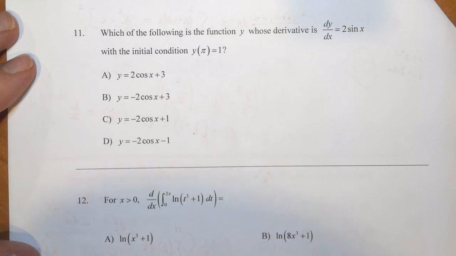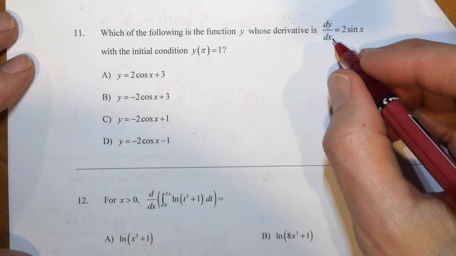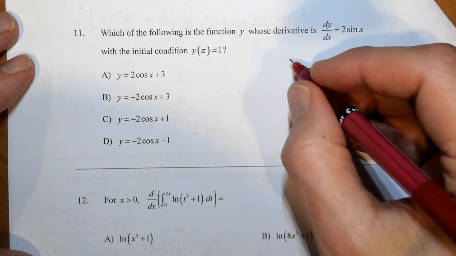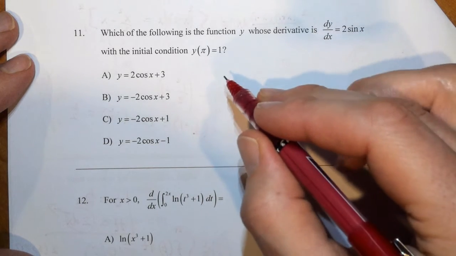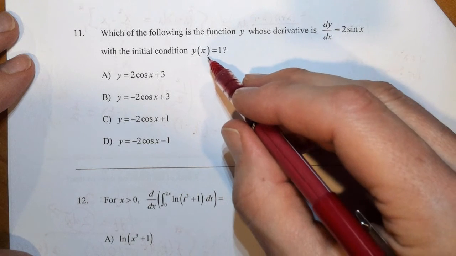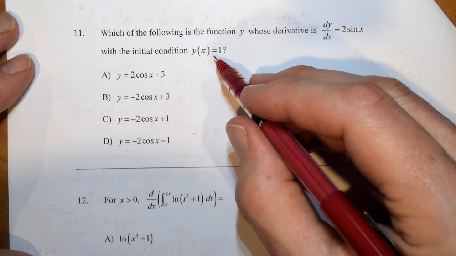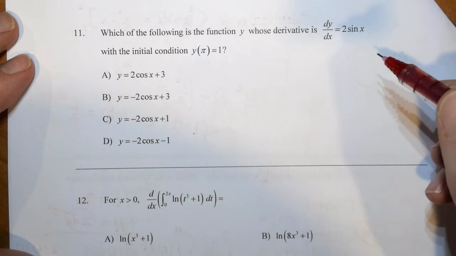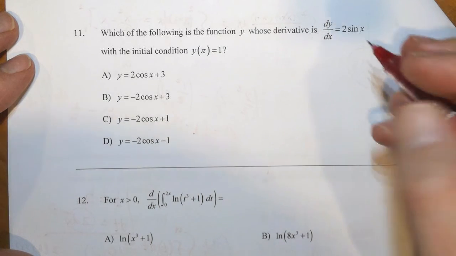Okay, number 11, the problem we might have been able to put in the previous section. We're told that the derivative of y is 2 sine x, all right, and the initial condition y of pi is equal to 1. And the question is, which of the following would be a function of y? So we're really just trying to solve for c here.